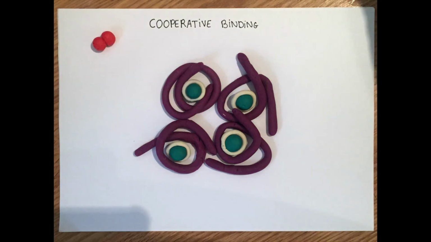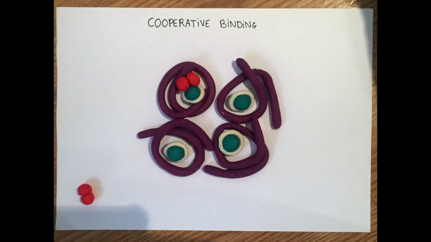When the first oxygen molecule binds the iron, it triggers a conformational change in the structure of the heme and has a domino effect through the rest of the molecule. The quaternary structure then changes, which increases the affinity for a second oxygen molecule to bind.